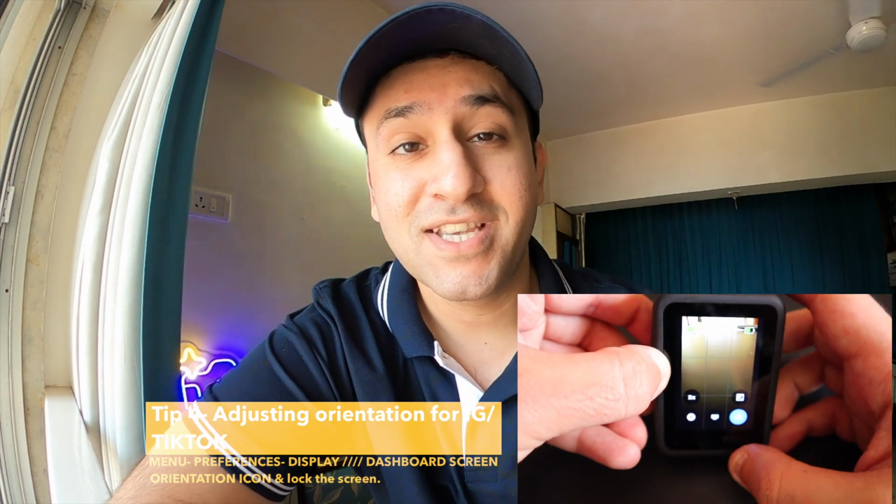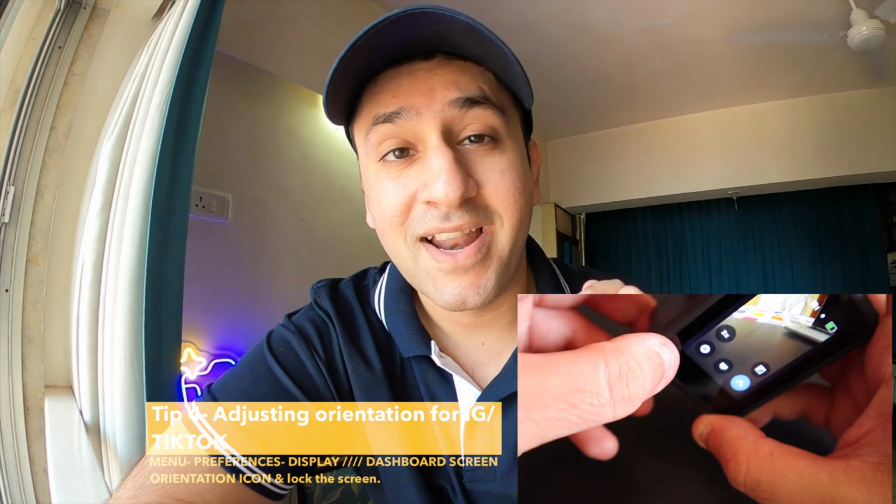Another way to actually do this is just by swiping down on your dashboard, clicking on the screen lock and orientation button, flipping your camera to a vertical orientation, swiping back down onto your dashboard, locking your orientation, and your GoPro is going to stay in vertical position continuously, letting you film in a vertical 9:16 aspect ratio for whatever platform you're actually filming on.